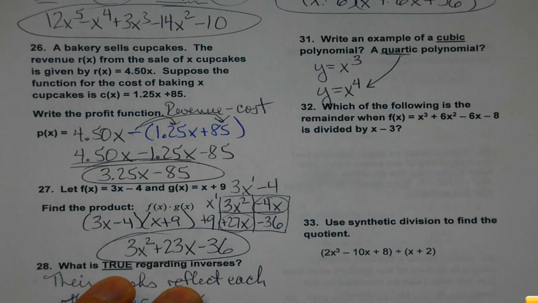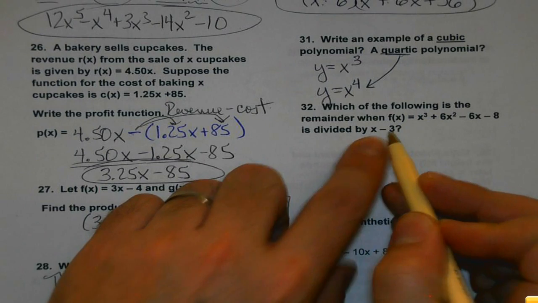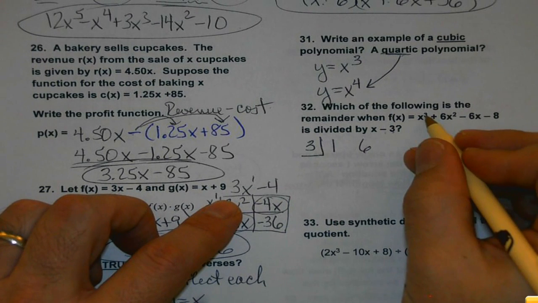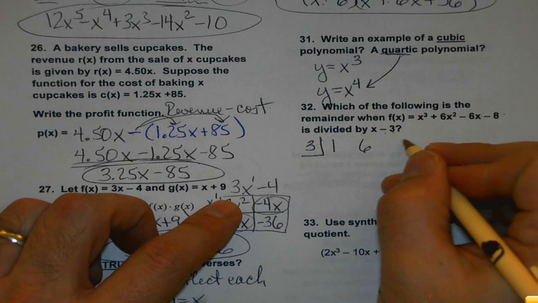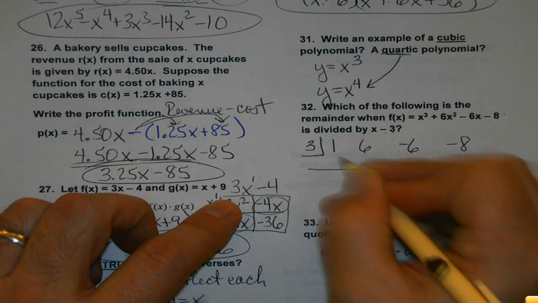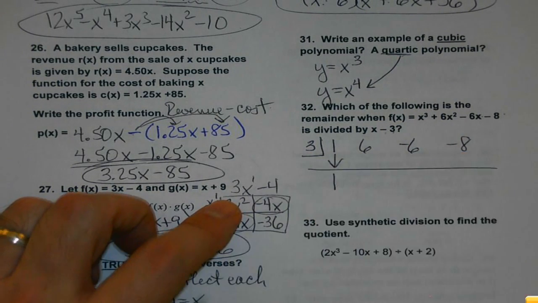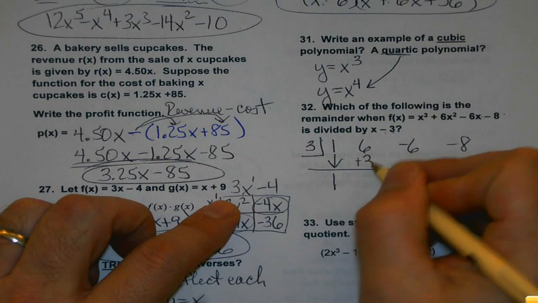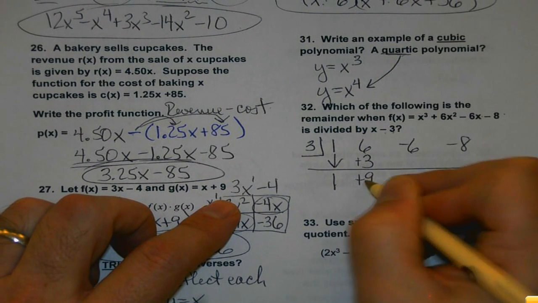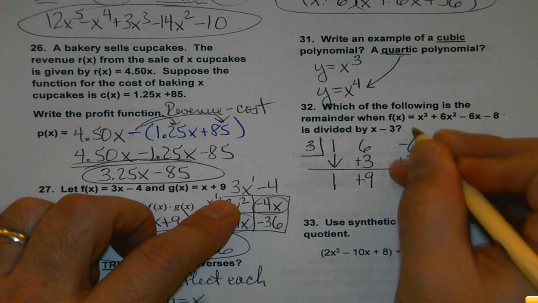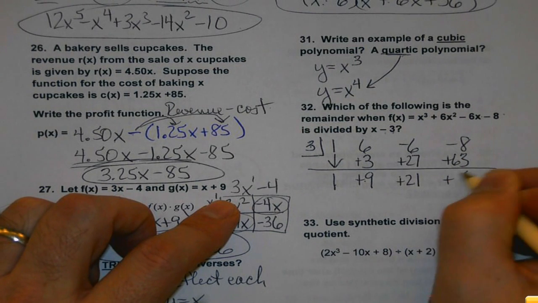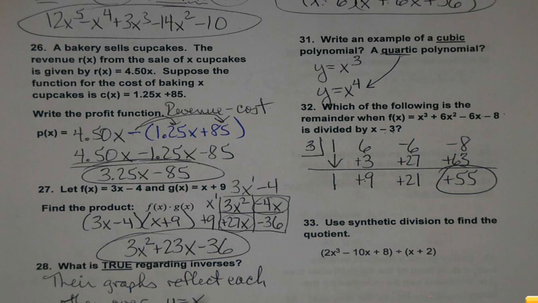Okay, we're going to do our synthetic substitution, our little box. Remember, take the opposite of this. 1, 6. Do I have any gaps? 3, 2, 1, 0. No, I do not. So drop down the 1. And remember, it's just a whole bunch of multiply, add down. Multiply, add down. Multiply, add down. And it just says which is the remainder, which is my last number. I don't have to put the x's back in. Just find that last number.